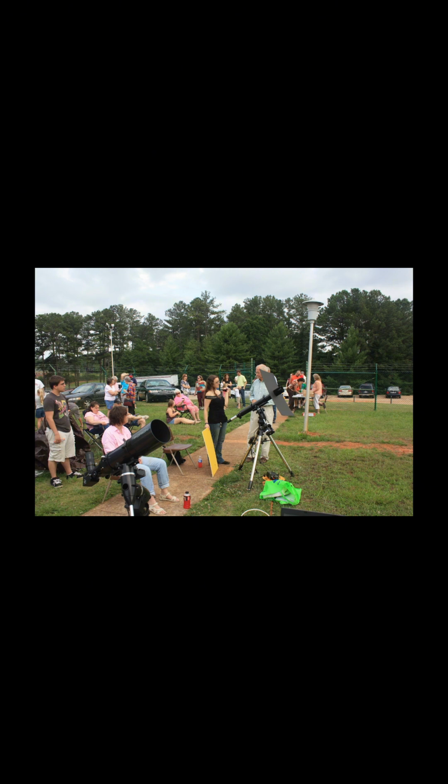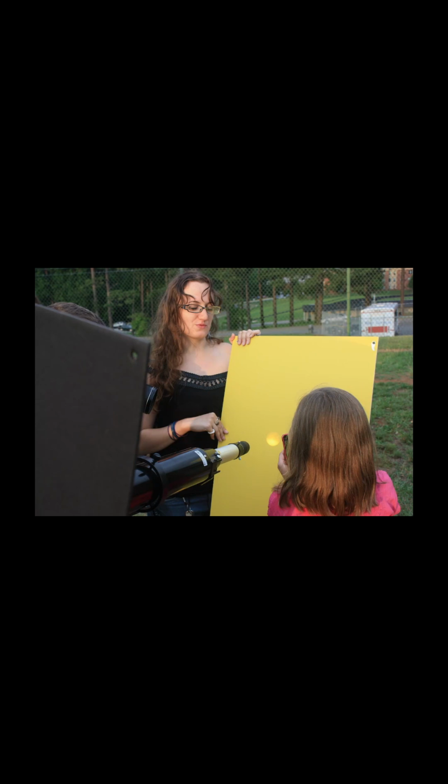So the sun didn't glare, we put a big black piece of poster board in the front end just behind the objective. And then we had one of our student assistants stand with a big piece of yellow projector card because we found yellow did better than white to project the image of the sun onto. And so here's where we're actually projecting an image of the sun.